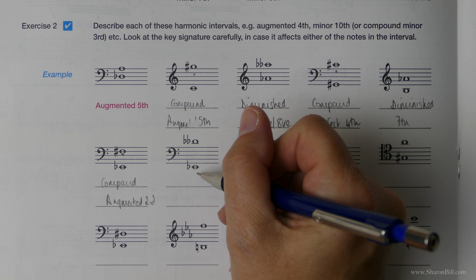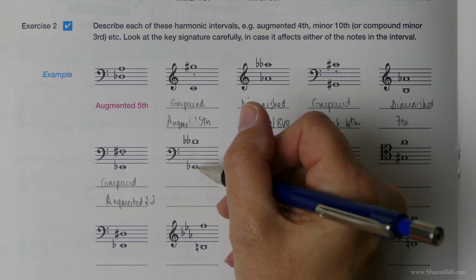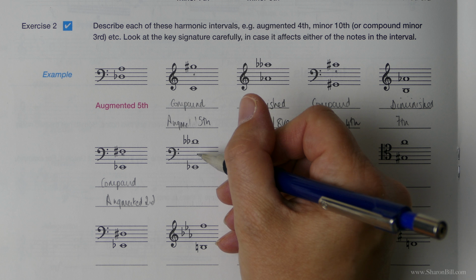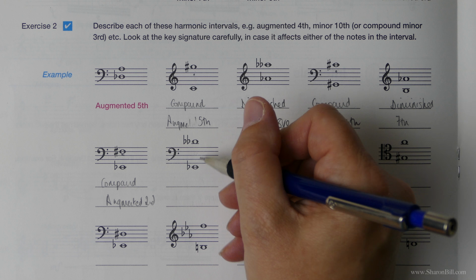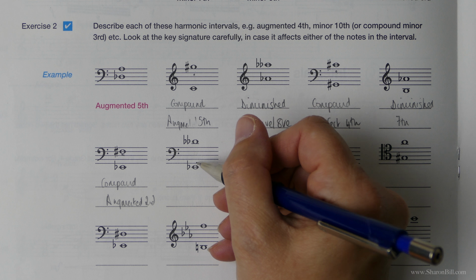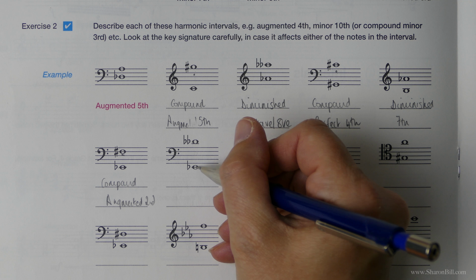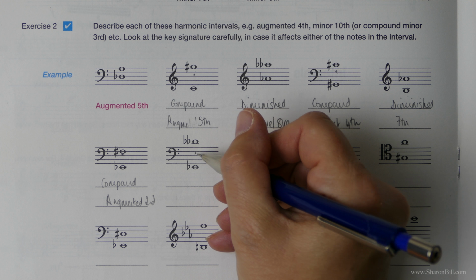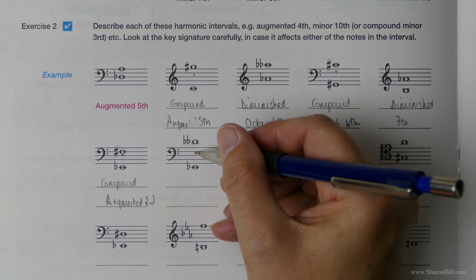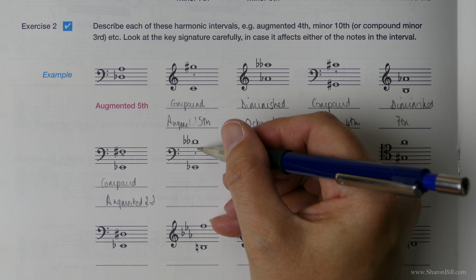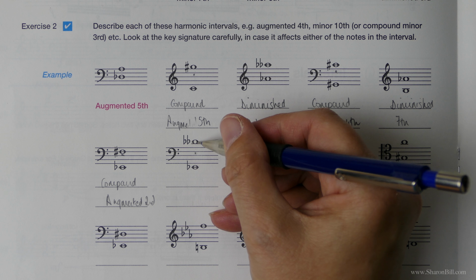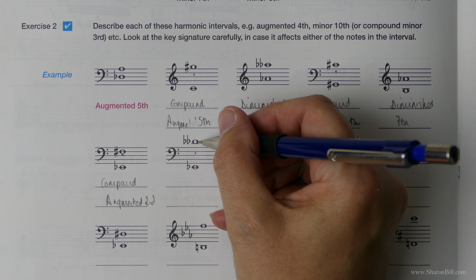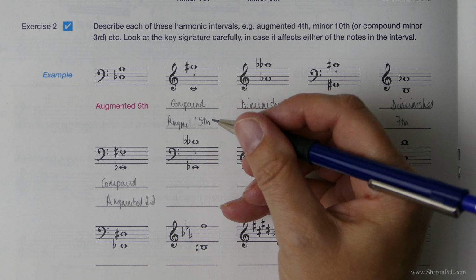And so let's have a look at this next one. So again, we've exceeded an octave, so we know that it's a compound interval. So I'm going to just jump the octave from this low E flat up 8 notes to this E flat here. Then we've got a 1, 3, 5, 7. So we know we've got a compound seventh.